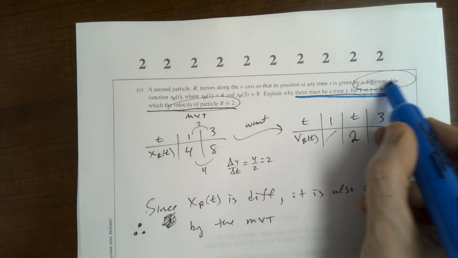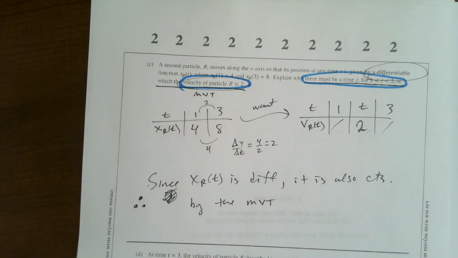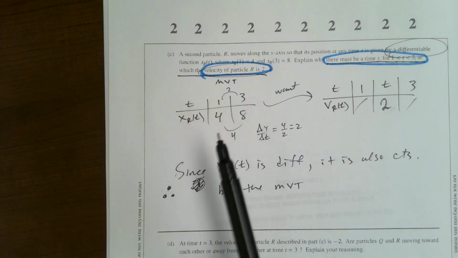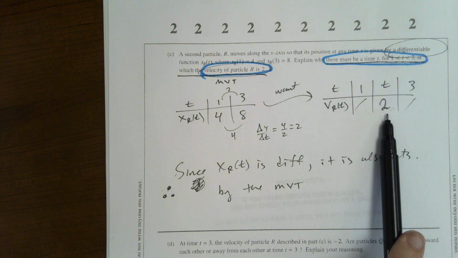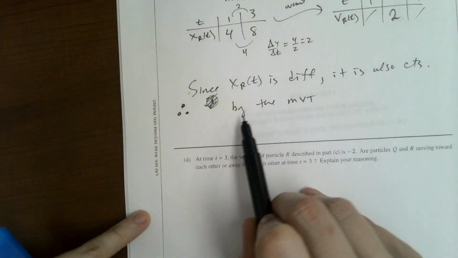You just have to know which theorem you're using, and any supporting work needs to be shown. Like I had to verify that the hypotheses hold over here, and then I can conclude this. Since this is differentiable, it is also continuous.